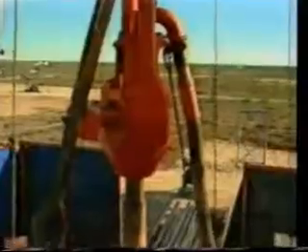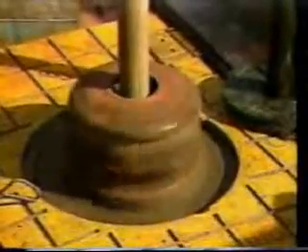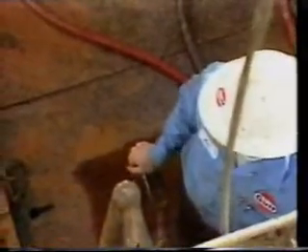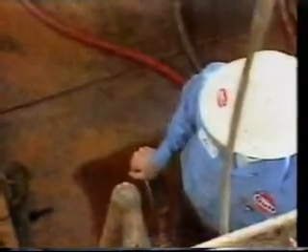Weight is applied by the driller, slacking off on the brake. The driller then starts the rotary table turning, which turns the Kelly and transfers the torque to the drill stem. As the bit chews away at the bottom of the hole, the driller slowly lets the Kelly move downward, deeper into the hole, maintaining the correct weight on the bit.